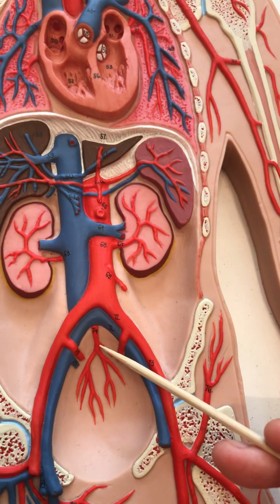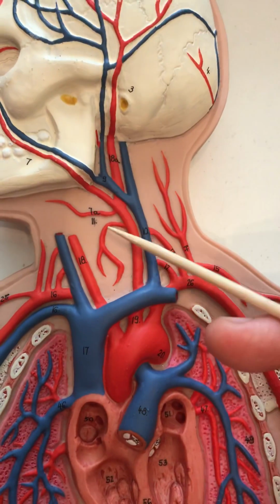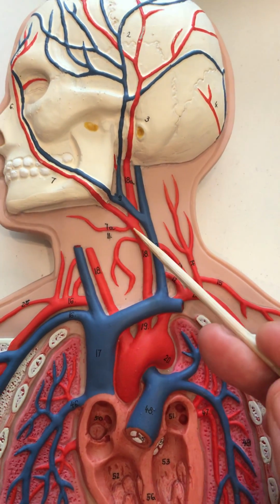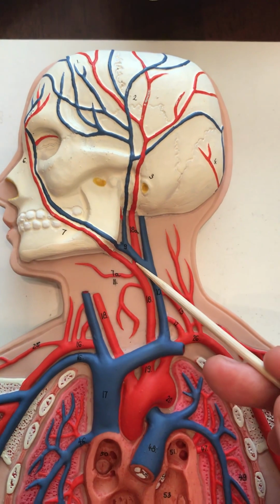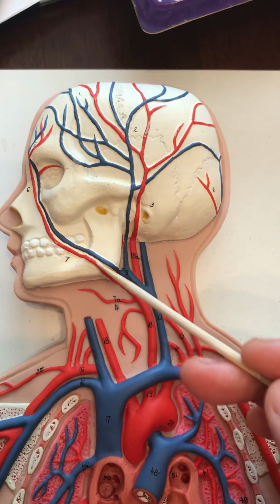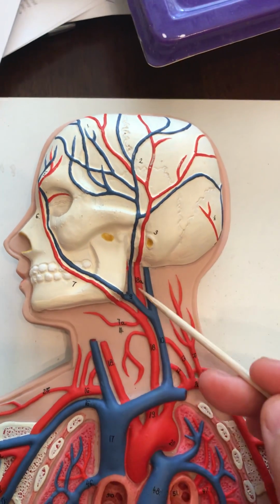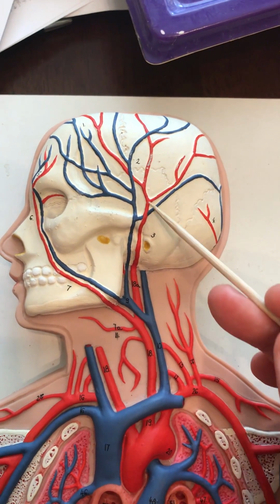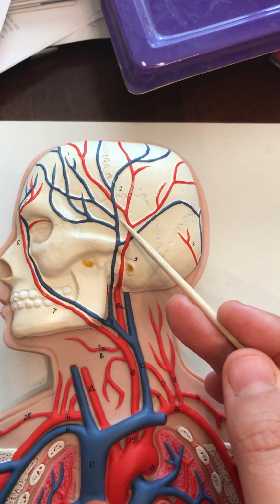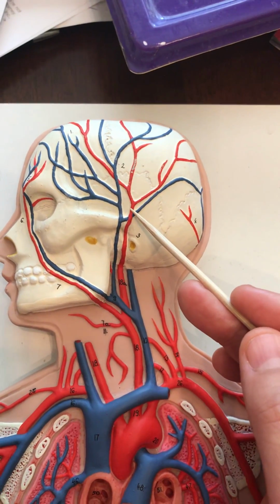Okay? Now, let's go up here, and I want to show you all the head and neck circulation. So here is a common carotid artery. The common carotid artery turns into the external carotid artery. Now, normally the external carotid artery is going to give this extension here, and that's called the facial artery, which makes sense because it goes to the face. You also have this artery here called the superficial temporal artery, and it goes to the temple, which is the area beside the eyes. It's just not demonstrated as well on this model, but it's still the superficial temporal artery, okay?